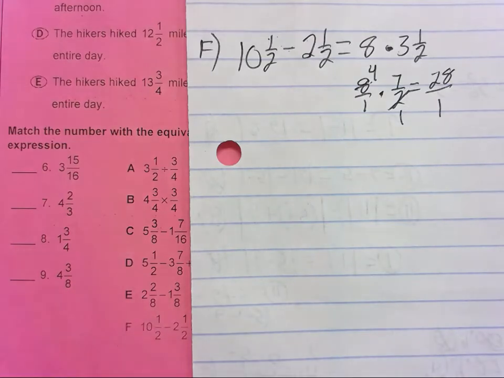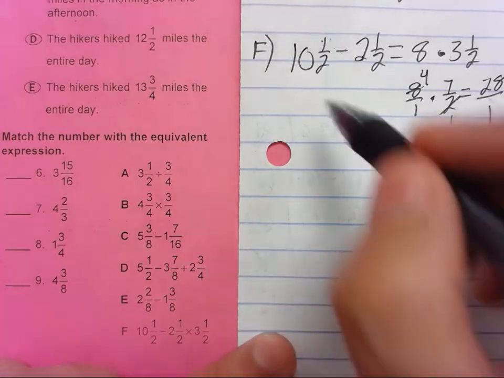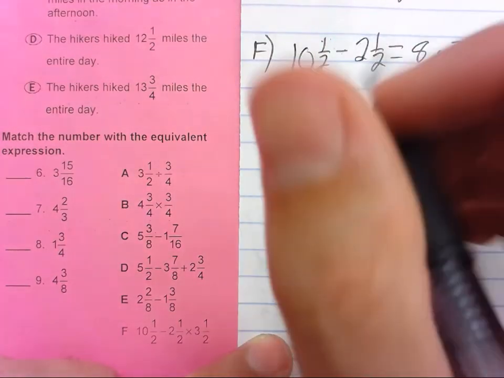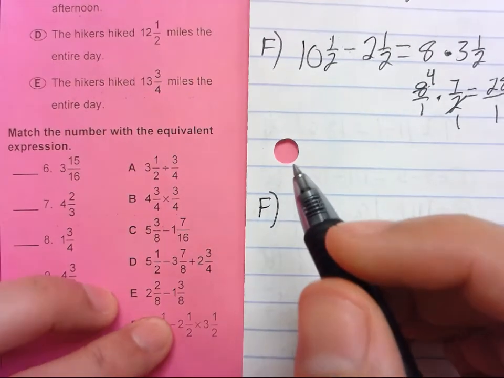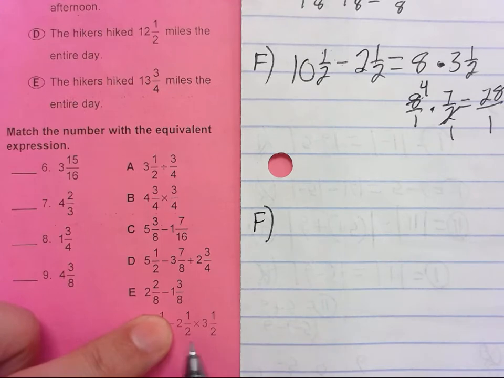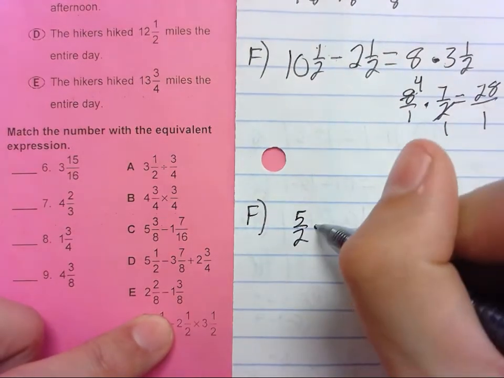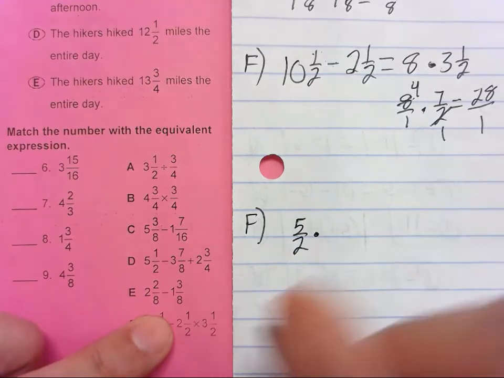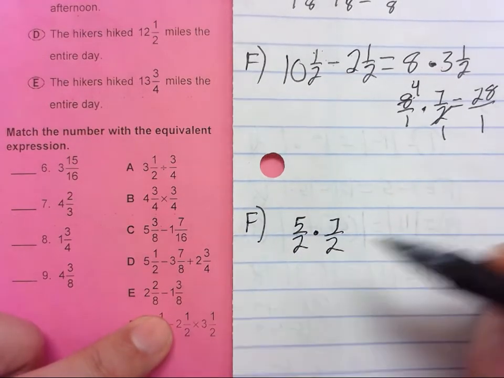Okay, so I completely ignored the order of operations. I subtracted first instead of multiplying, so completely forget that F, and we need to start over with F. We need to multiply first. So we need to change this to an improper fraction. So 2 times 2 is 4, plus 1 is 5 over 2, times 2 times 3 is 6, plus 1 is 7 over 2.